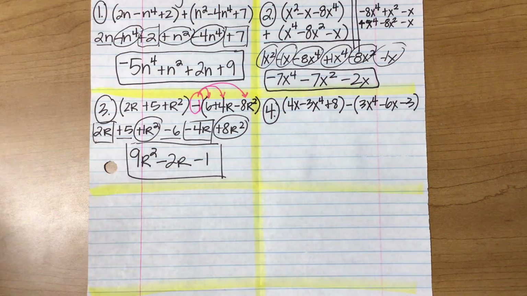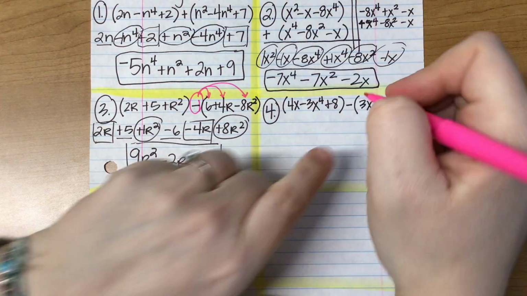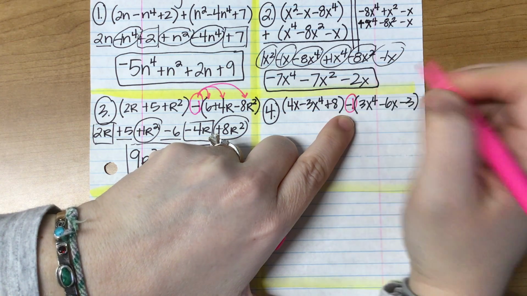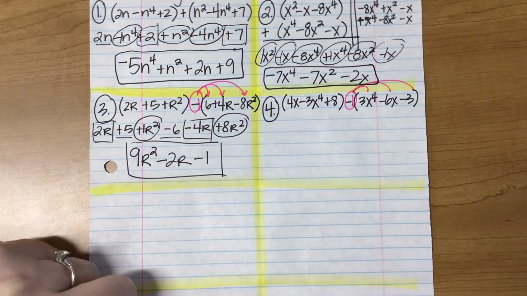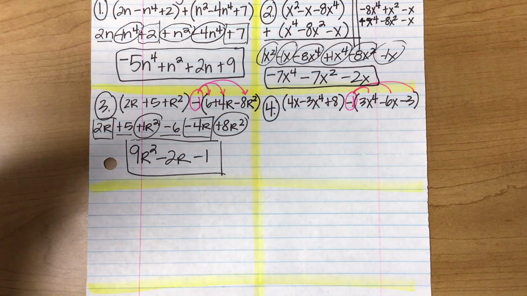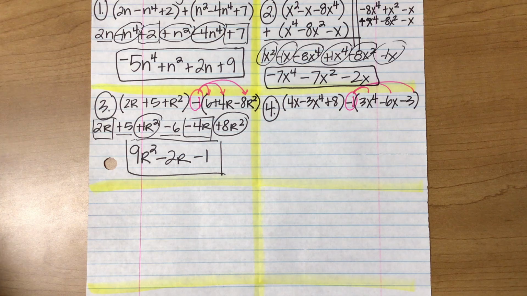So again, since it's a subtraction, I have that negative 1 because everything is getting subtracted, right? We did this in systems. When we were like, oh man, if I just made that negative, it would work, right? Everything changes and it's the same type of problem.